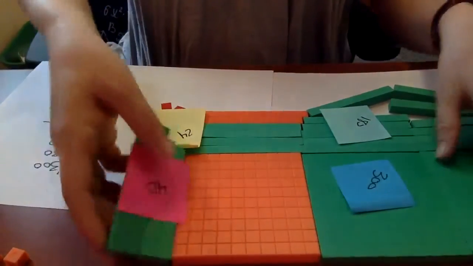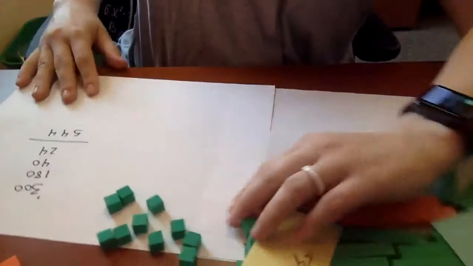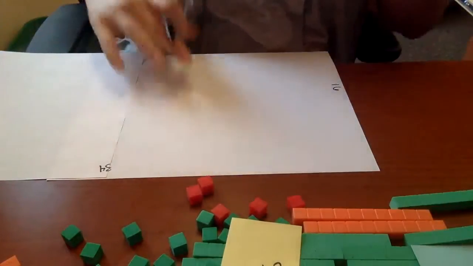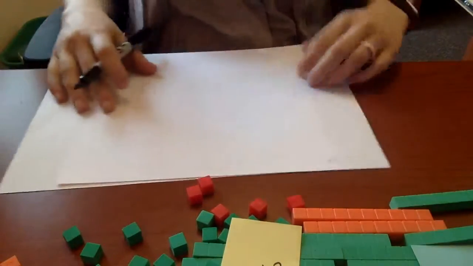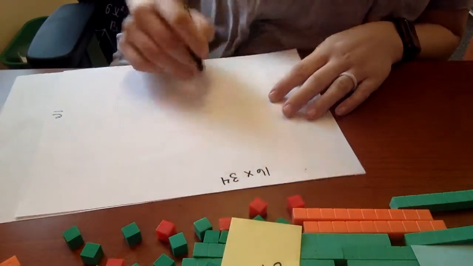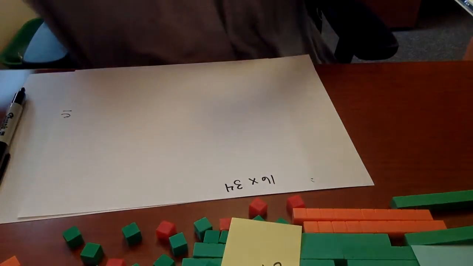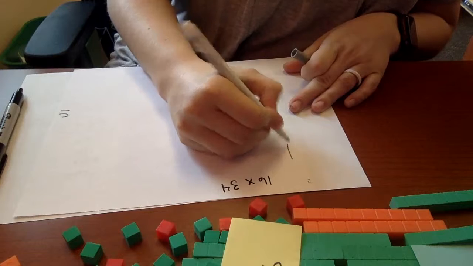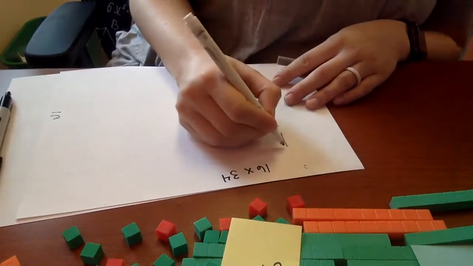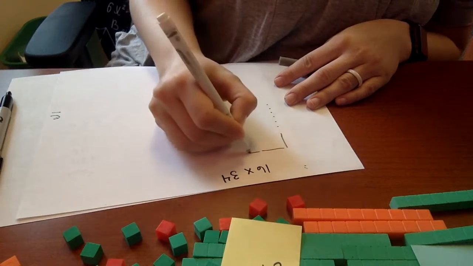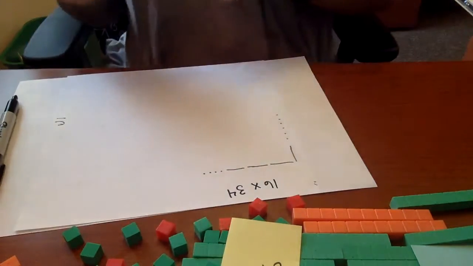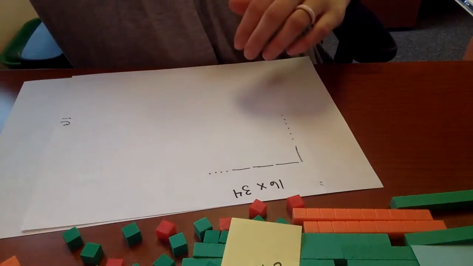Now if I make a little bit of room, we can simulate the same thing with just a drawing or a sketch. So if I want to do 16 times 34, I'm going to model that by showing 16: 1 long and 6 units, by 34: 10, 20, 30, 1, 2, 3, 4. And then I'm going to fill in.